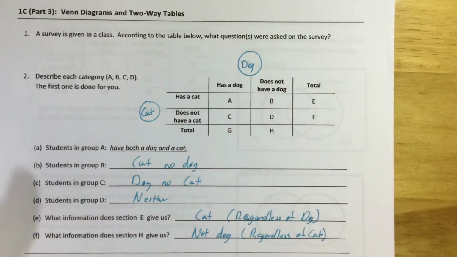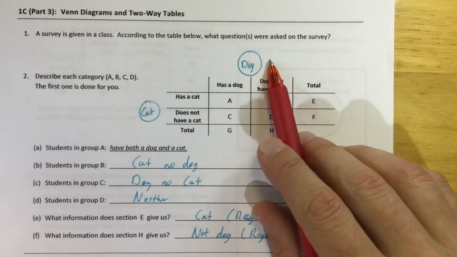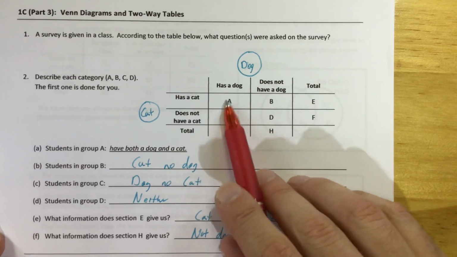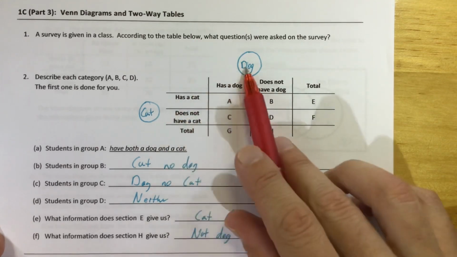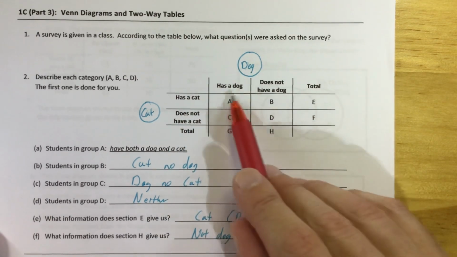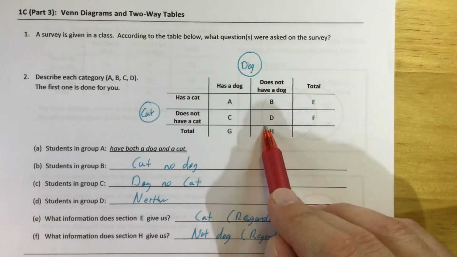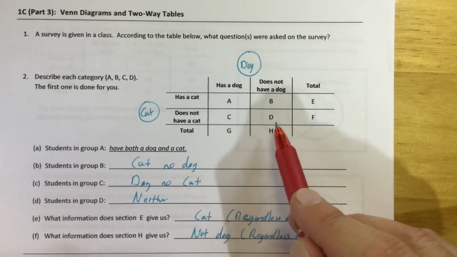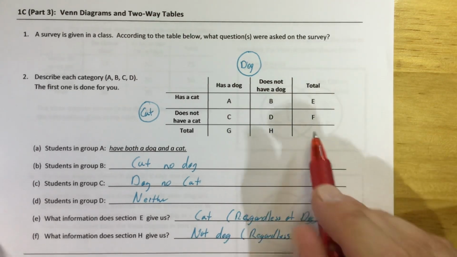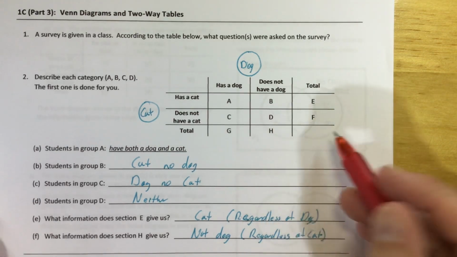But then there's a second question that's asked, do you own a dog? So you can either have a dog or not have a dog. But it is possible that people answered, yes, I have a cat, yes, I have a dog. That's going to be section A here, which is going to be an overlap between these two. Okay, so this would be that overlap. In fact, all four of the numbers right here in the middle, A, B, C, D, those are going to be those values that you always see in the Venn diagram. The E, F, G, and H are just going to give you some totals that'll be helpful. And then in this bottom corner, you're going to have the grand total, the number that is your universe.